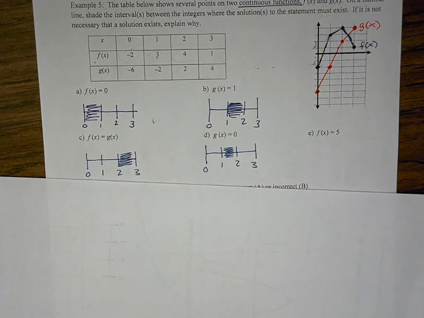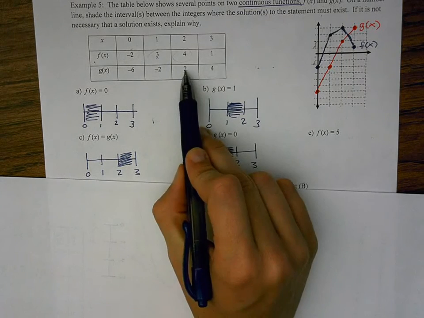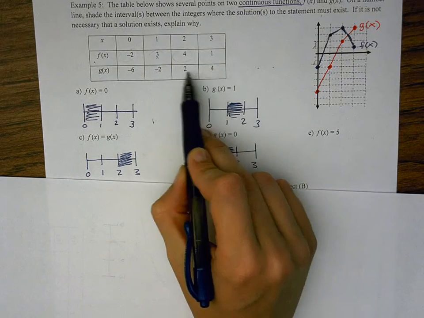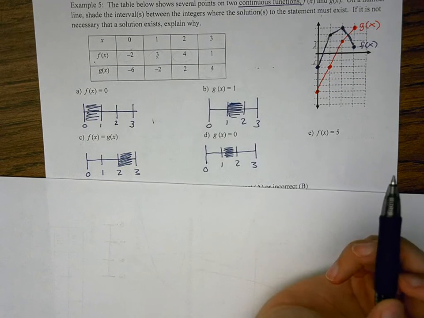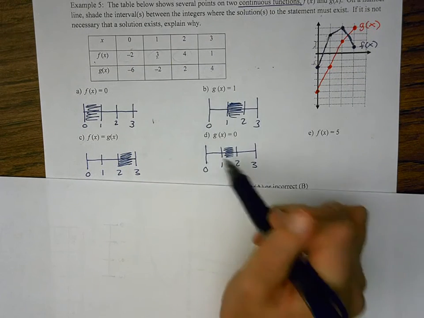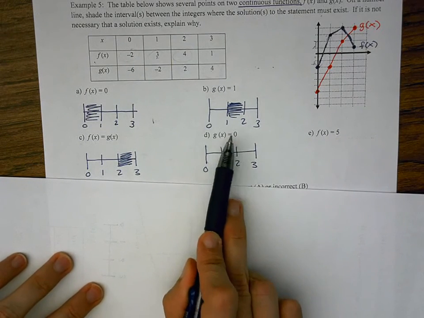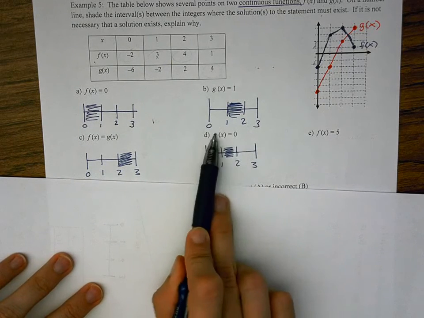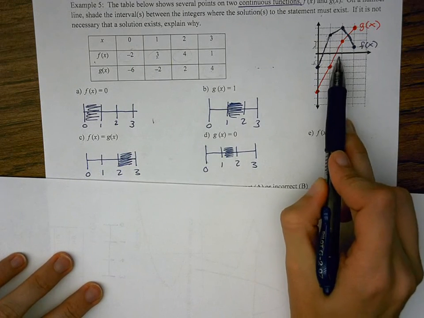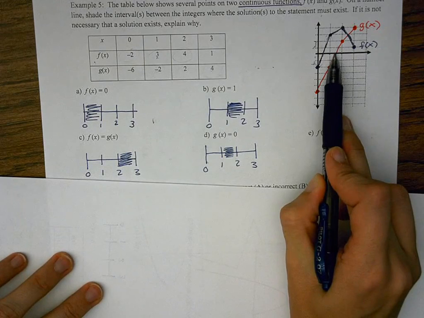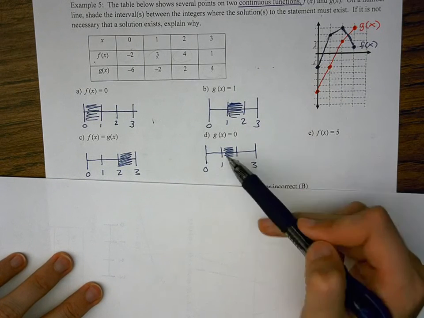Okay. What about 2 to 4? Do I have to pass through 0? Nope. And so my answer is just the one interval. If we're looking at this graphically, g of x equals 0 means an x-intercept. My one x-intercept for g of x is right here, which is between x equals 1 and x equals 2.